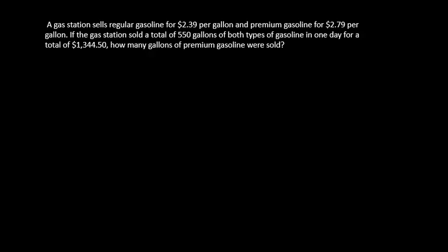Cool. So it's basically wanting us to figure out, of all the different items we're selling, which is two different items, right? We're selling premium and we're selling regular, and the amount of money I made at the end of the day, it just wants us to figure out how much gasoline I sold that's called premium. So that's all we're trying to extract from this. So let's go ahead and try to set up a couple of equations and then we can try to solve it.